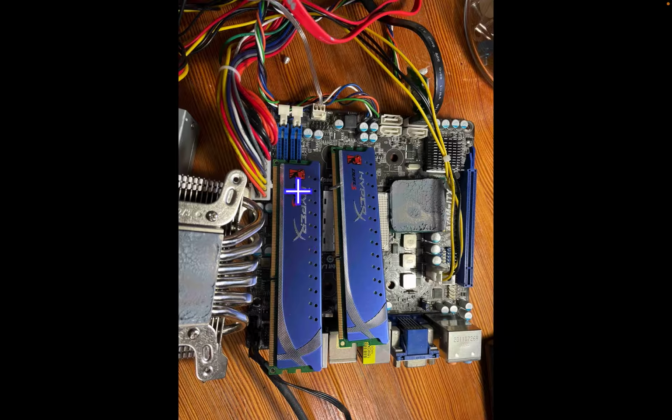There are 240 contacts on each memory module, 120 on each side. These memory modules cycle at a clock speed of about 1.3 gigahertz or 1.333 times 10 to the 9th clock cycles per second and draw about 1.6 volts.